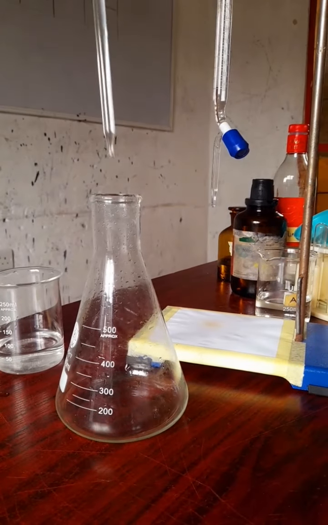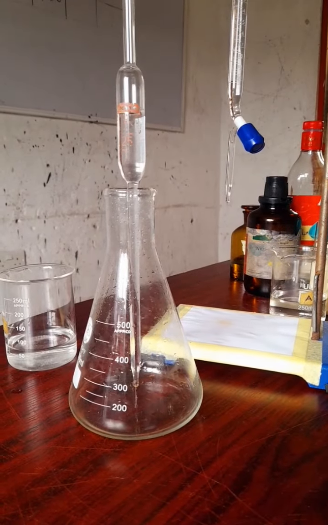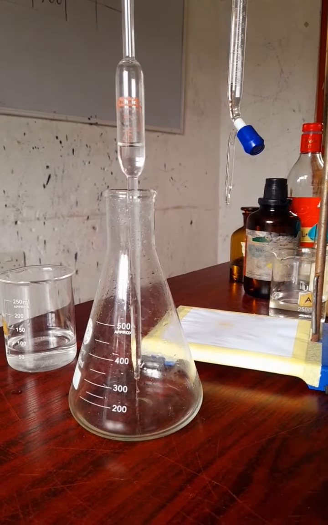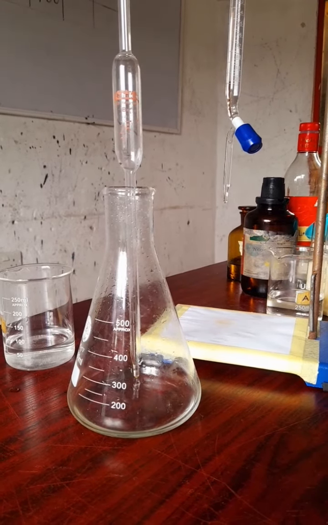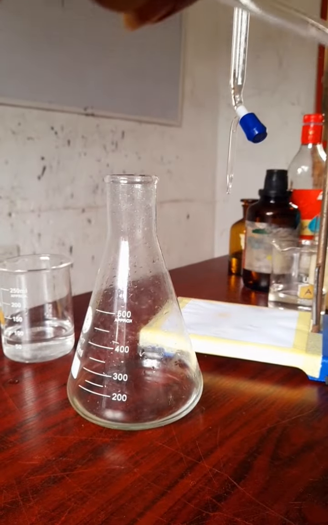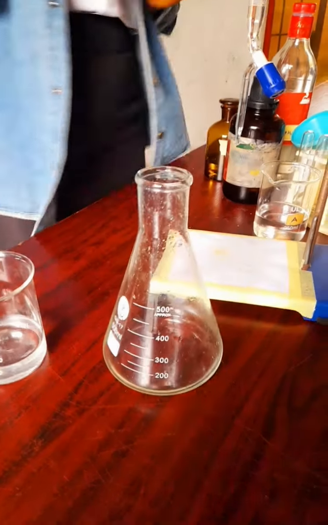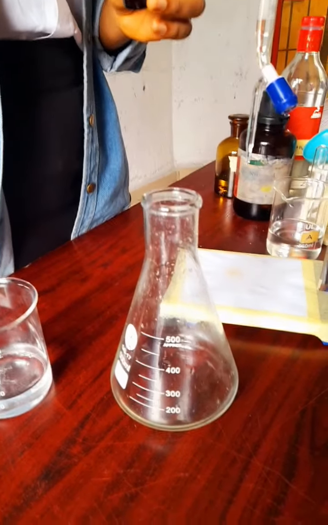Now we're going to carry out the practical 2 more times. This is the second time; we prepared another 25 cm cube of B into the beaker, just like we did the first time, and then we're going to follow the same process. We add 2 drops of methyl orange and continue the same process.